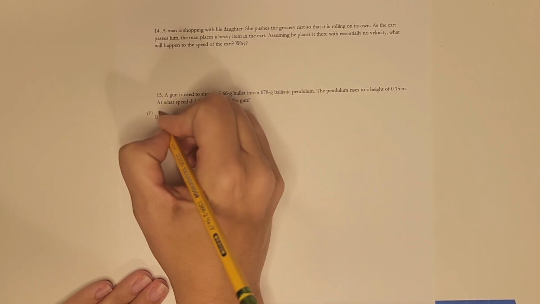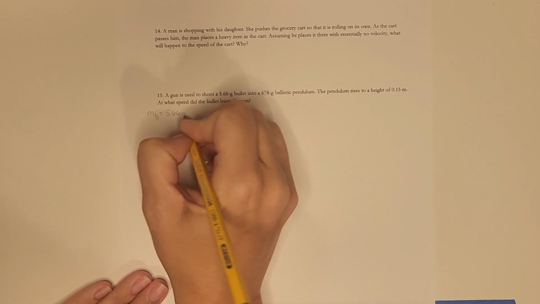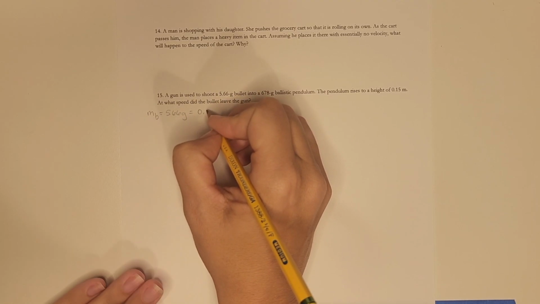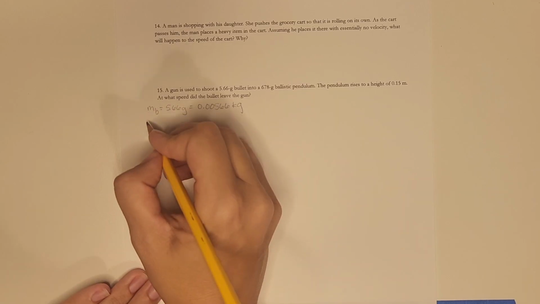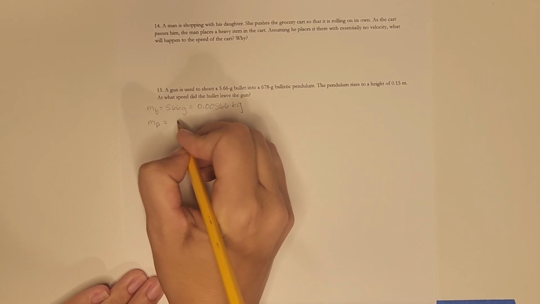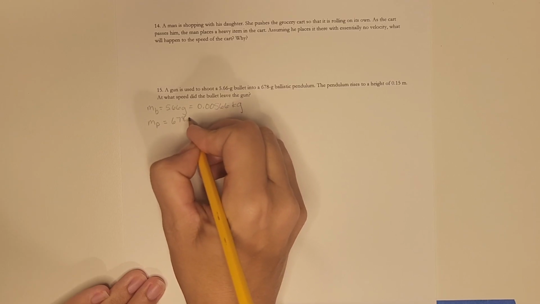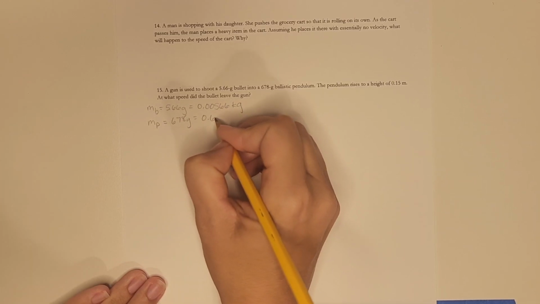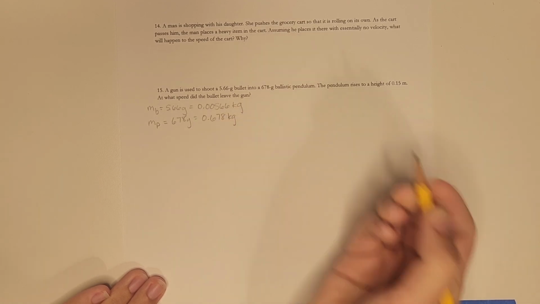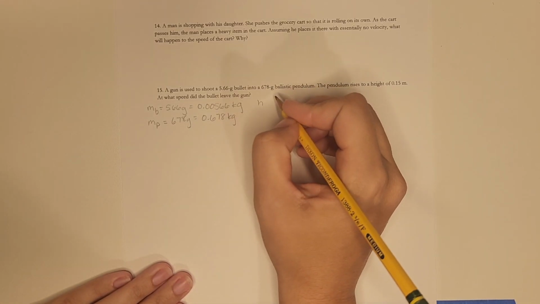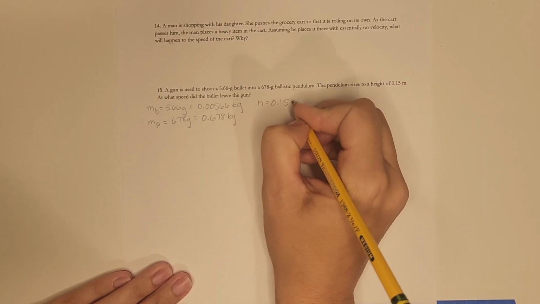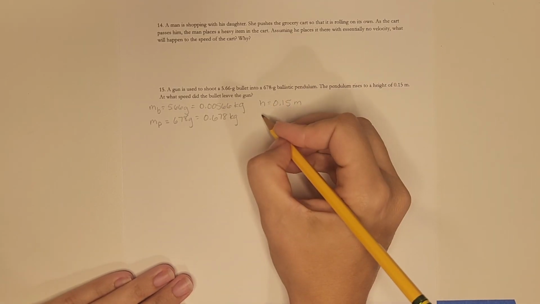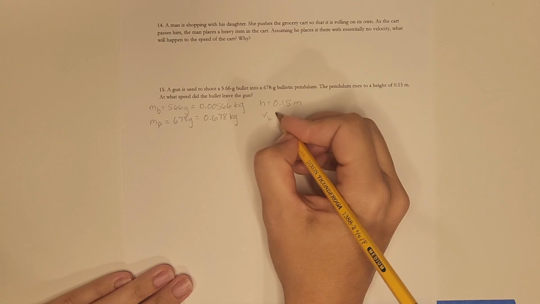We have a mass of a bullet, which is 5.66 grams, which is going to be the same as 0.00566 kilograms. We have this pendulum, so the mass of the pendulum equals 678 grams, which is going to be equal to 0.678 kilograms. And we have this height that the pendulum achieves, which is 0.15 meters. And we need to know what the velocity of the bullet is.